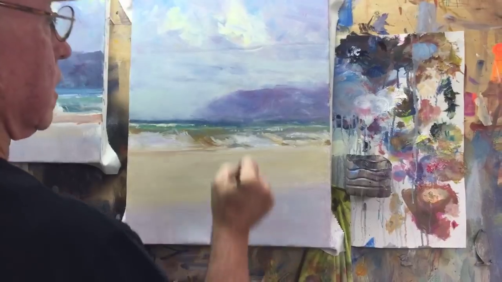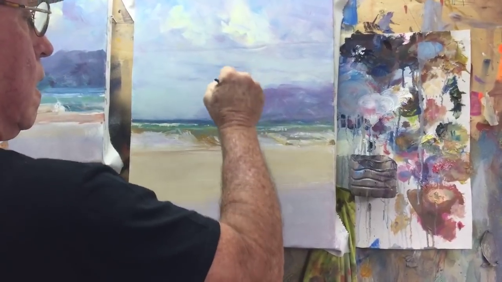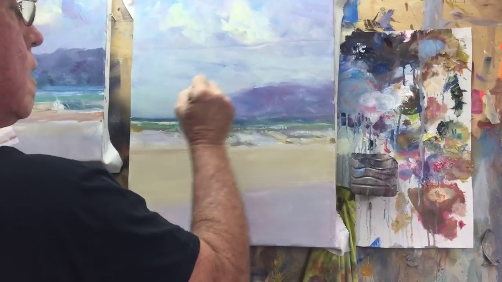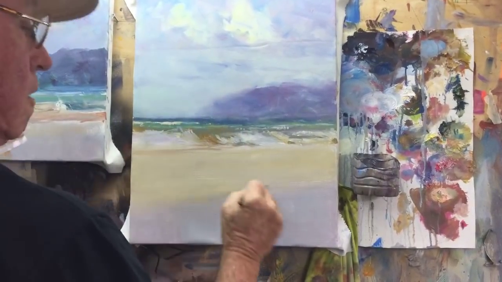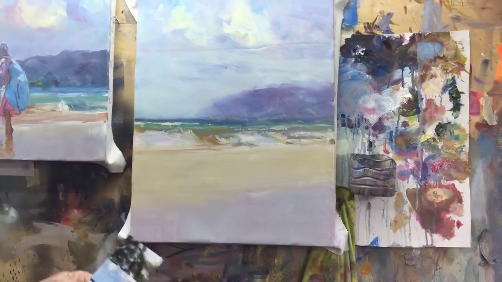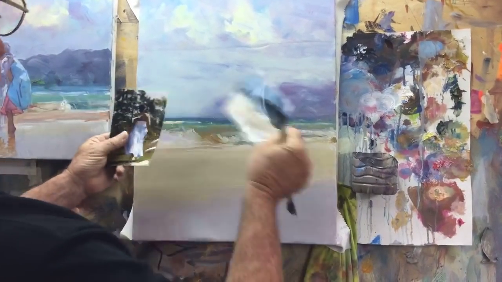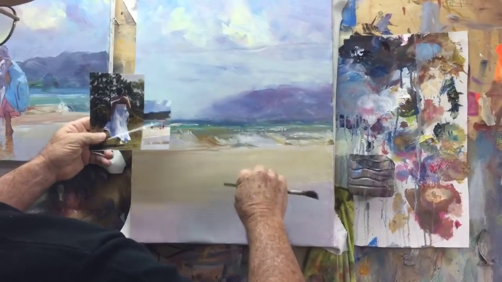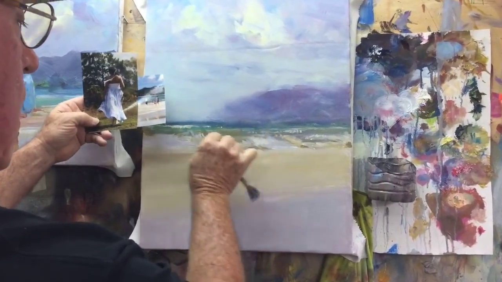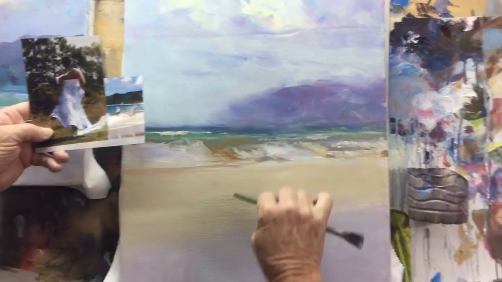I'll take some of that colour now and put it back up here. So I'm constantly just echoing these colours. Okay, so we've got something going there. Now let's put in this figure. So she's going to be running across here somewhere. I've got that wave there which I wanted. We can pull that out later on.